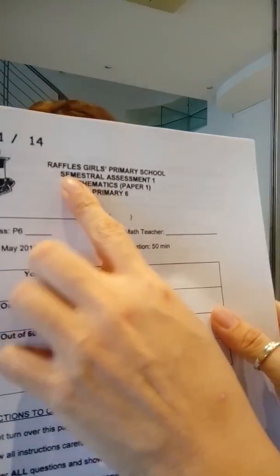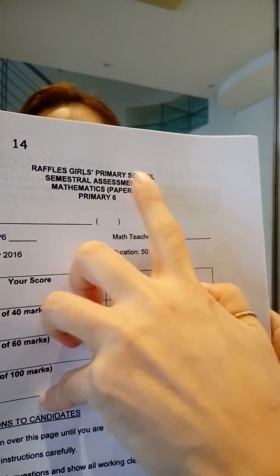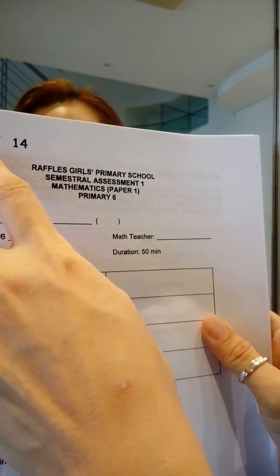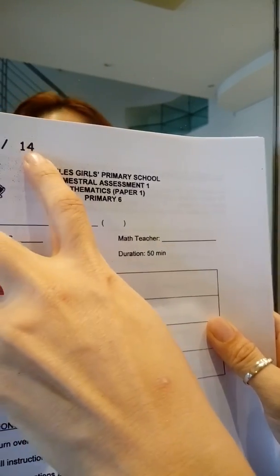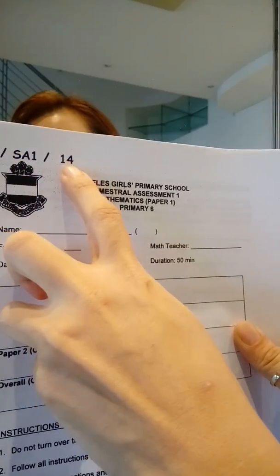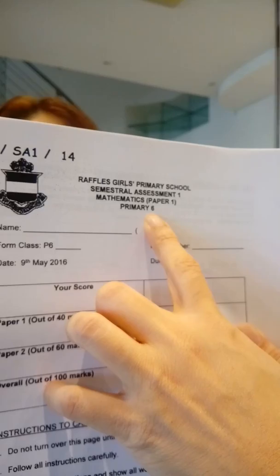28th of June 2017. Okay, today we'll do Raffles Girls Primary School. I'll do the 2016 SA1 set 14. Okay, primary 6.